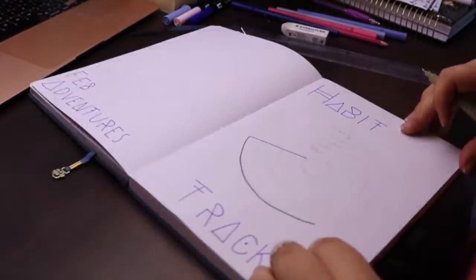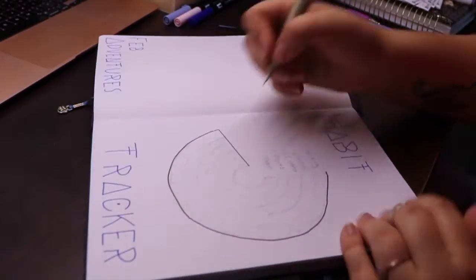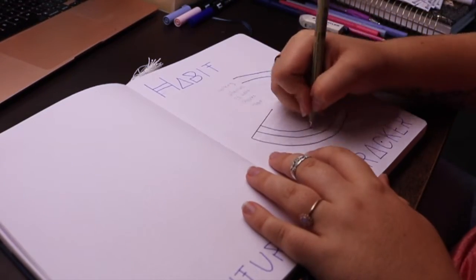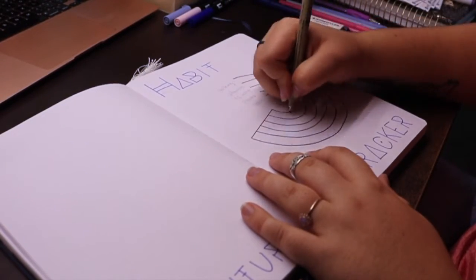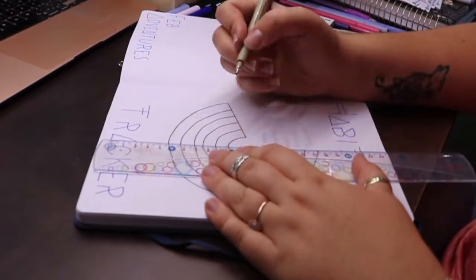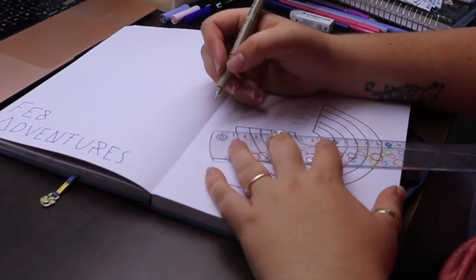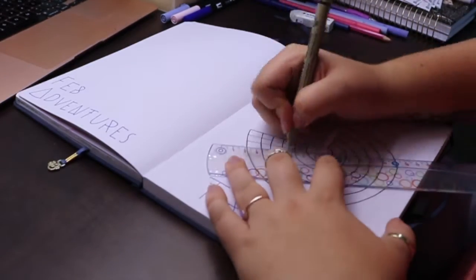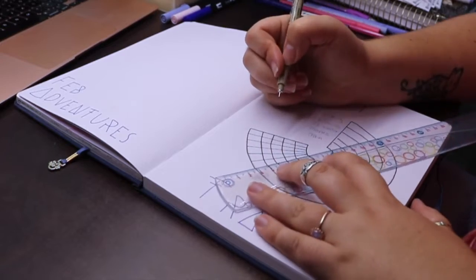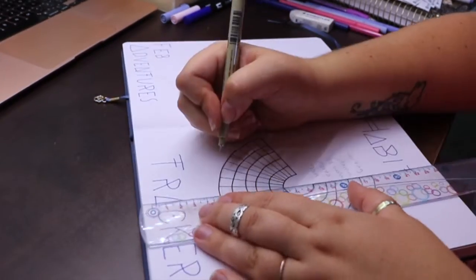Then we have my habit tracker, which I decided to do another circle theme because I thought it goes with like the moon, cloud, soft circular vibe. But I split those circles into 5. So I have 5 categories of habits that I'm tracking. And then I divided it up into 28 sections. So I have one for each day.